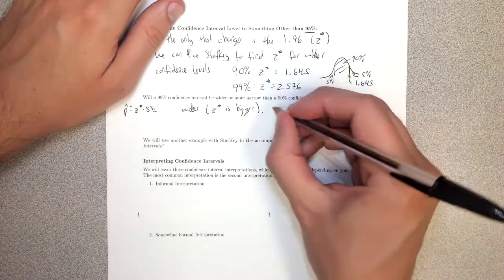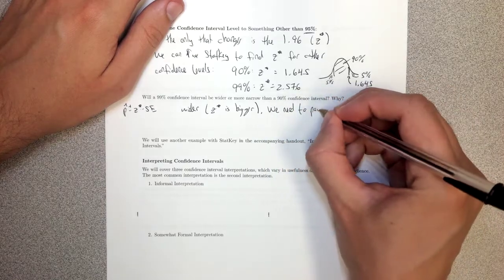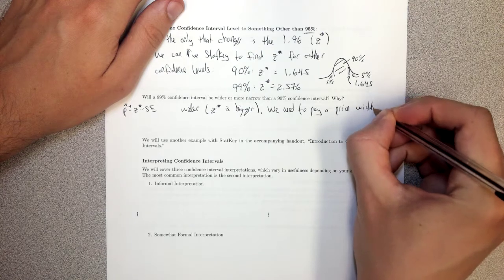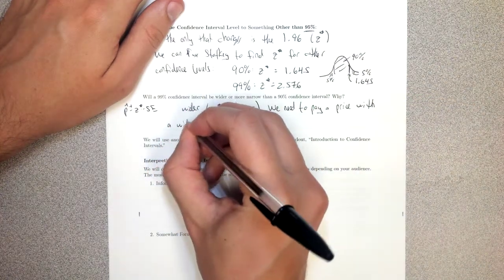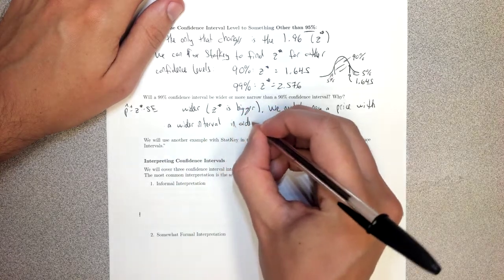You could also think about it a little bit more intuitively in that we just need to pay a price with a wider interval in order to be more confident.